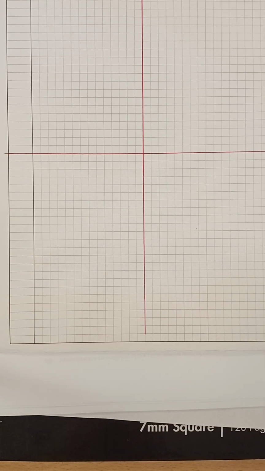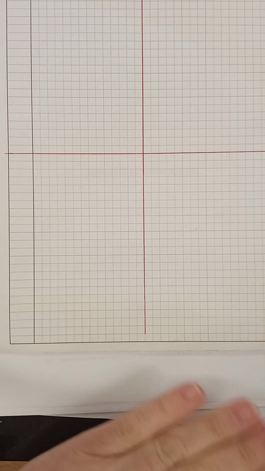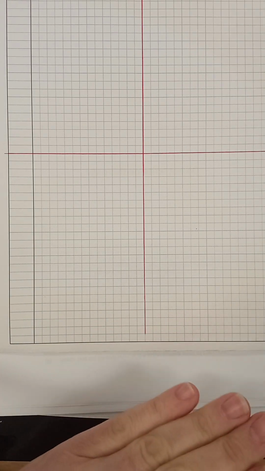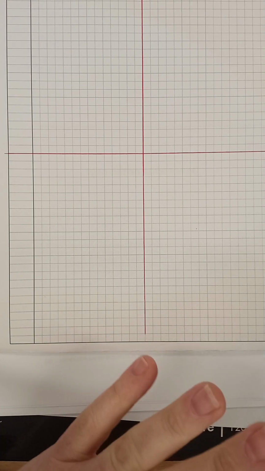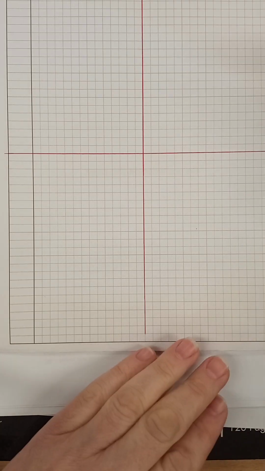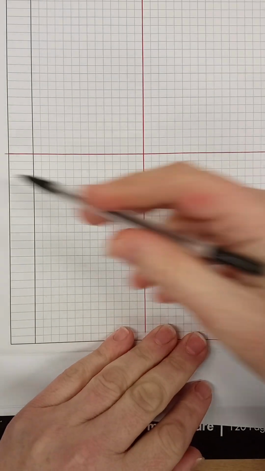Hi, hello there. So today I'm just going to go over the very basics of the coordinate geometry system, and I'm going to go through the four main equations. So first of all, here we have an axis.